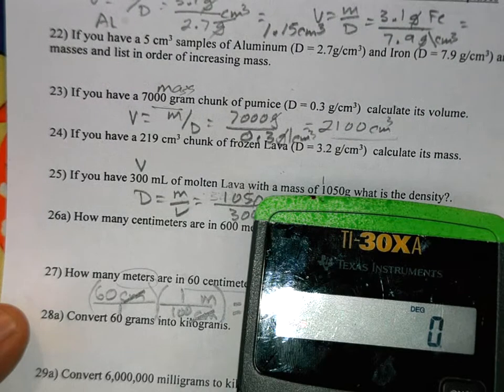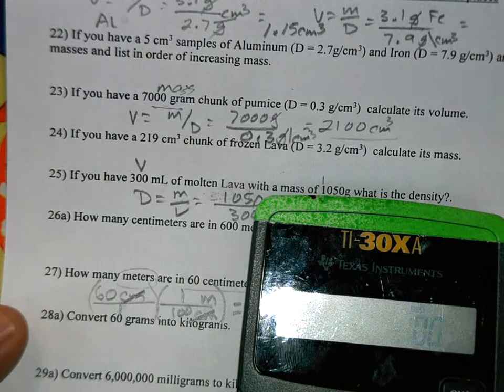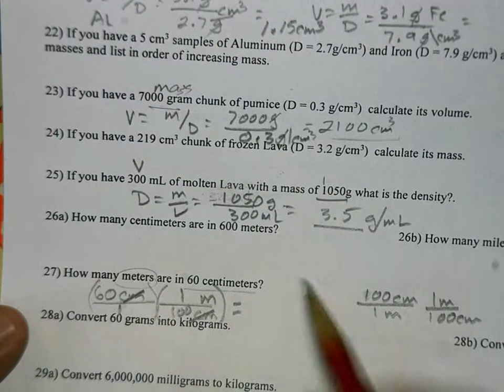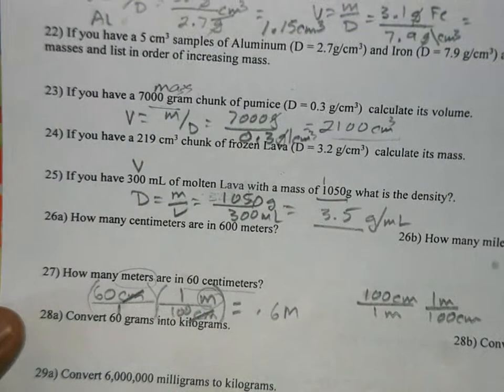Now on your scientific calculator, all you need to do is do 60, then hit the divide button. You can multiply by 1, but 60 times 1 is just 60. So 60 divided by 100, and it'll get you your answer. Looking at this, 60 centimeters should be less than 1 meter, and it was 0.6, and that's going to be meters. Don't forget to put the units in.